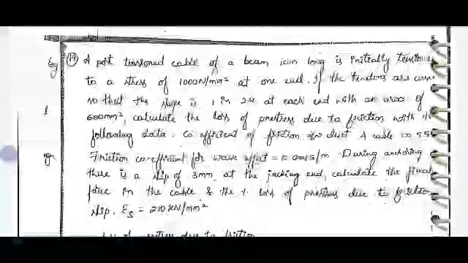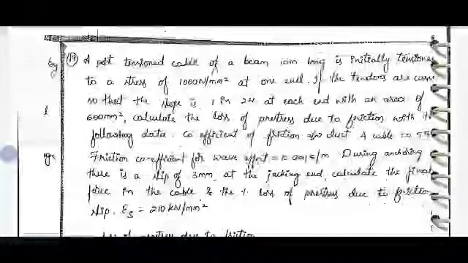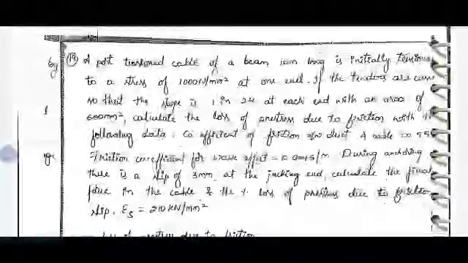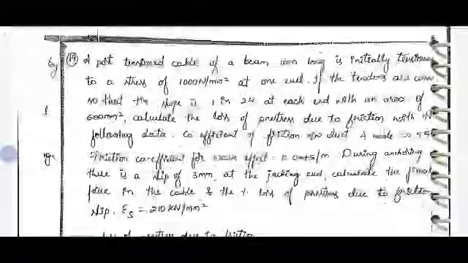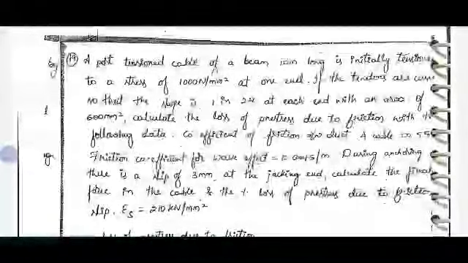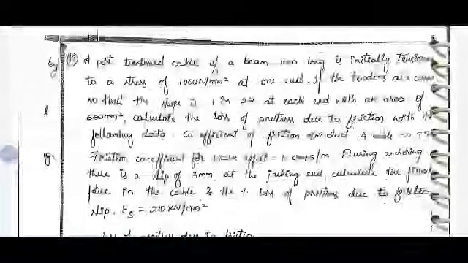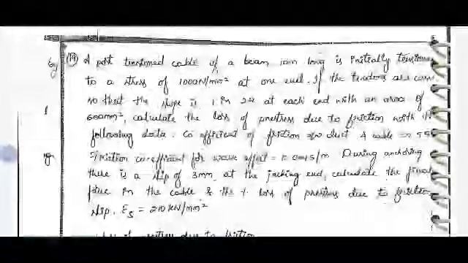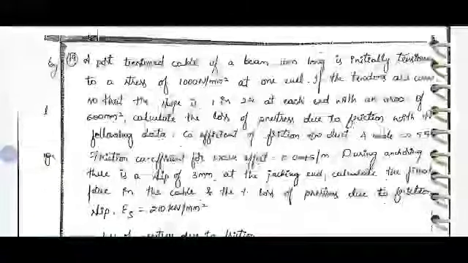Coefficient of friction between duct and cable is 0.55. Friction coefficient for wave effect 0.0015 per meter. During anchoring, there is a slip of 3 mm at the jacking end. Calculate the final force in the cable and the percentage loss of prestress due to friction and slip. Es is equal to 210 kilonewton per mm square.